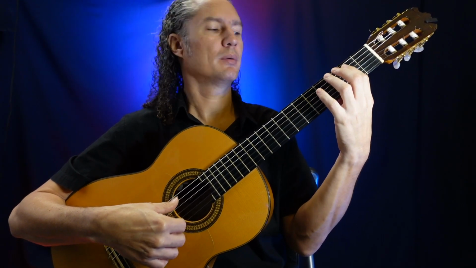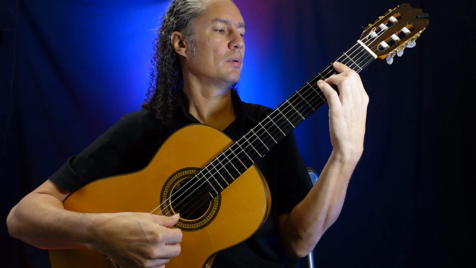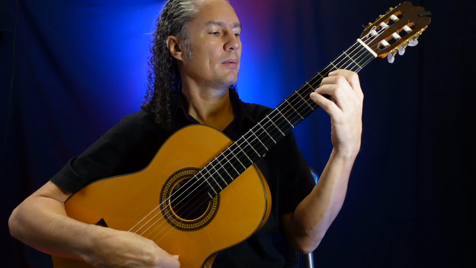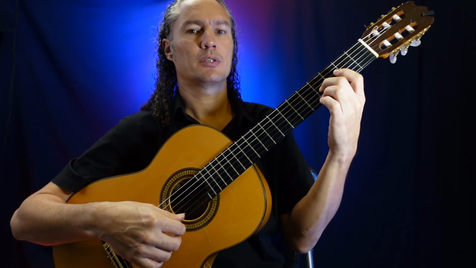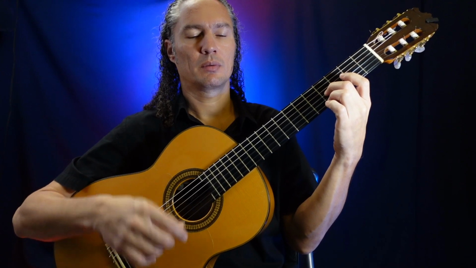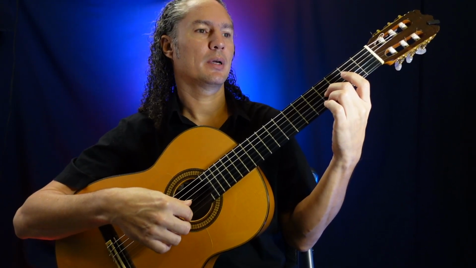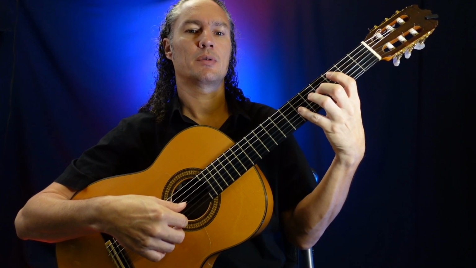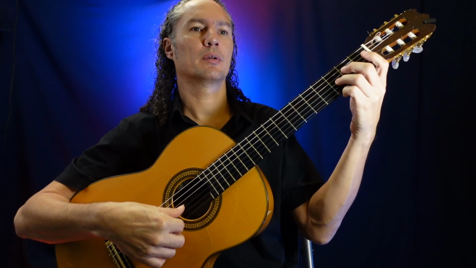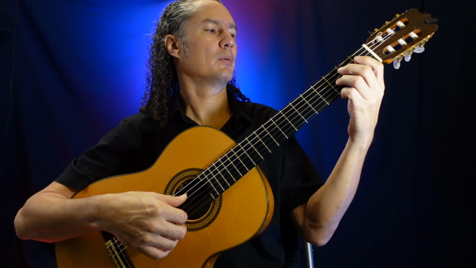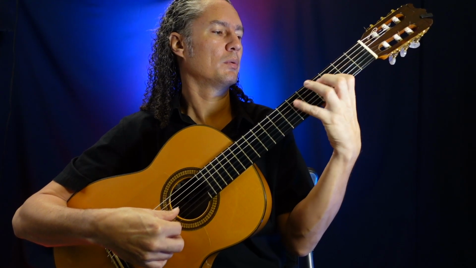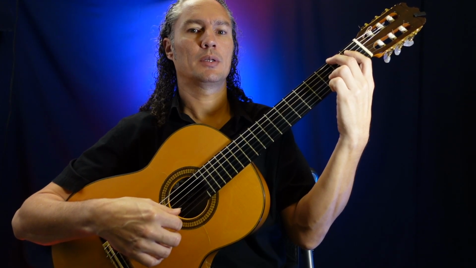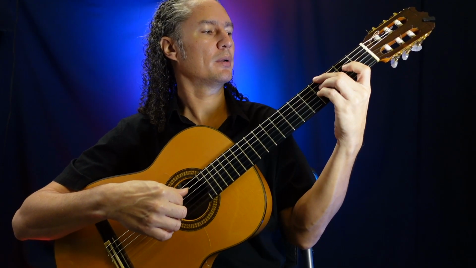Coming out of this part here. Going to the 3rd fret on the G string. And then the 4th fret on the G string, also with the B string and the high E string down there, gently. And the 6th fret on the G string, and then back to the 3rd fret on the G string. Into that chord. So from this part here.